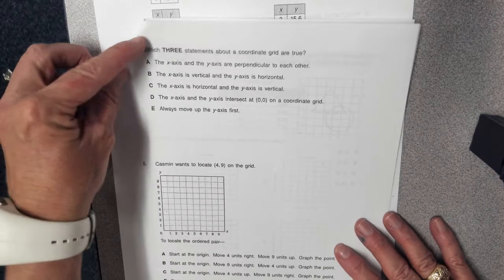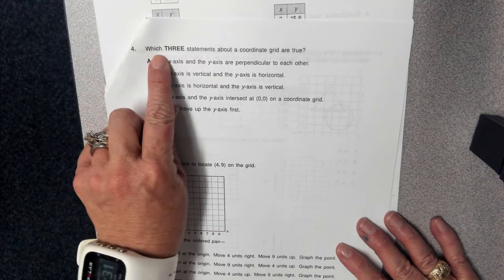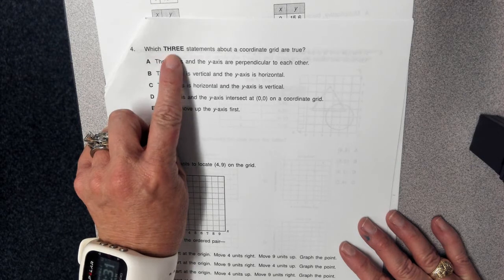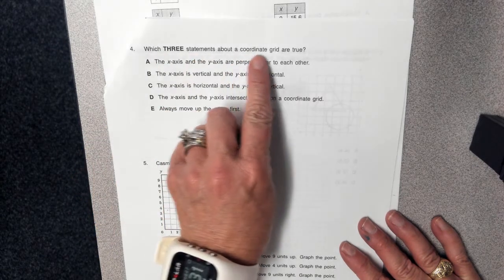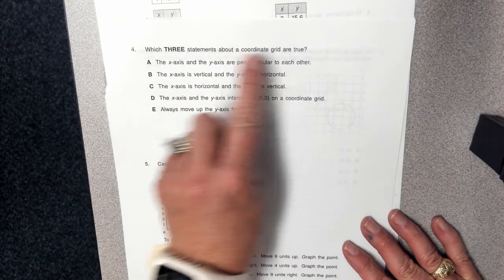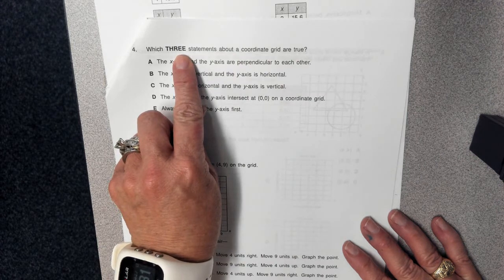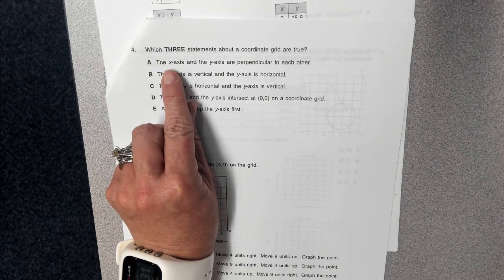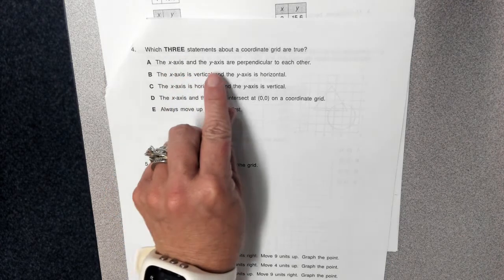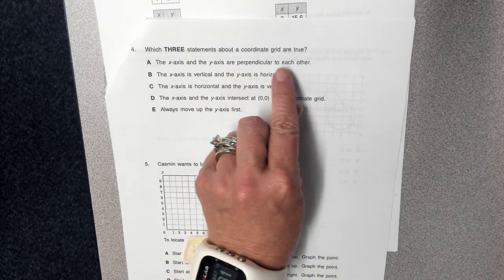Turn the page. Number 4. Remember, for number 4, you're going to be looking for which 3 statements about a coordinate grid are true. You need 3 statements that are true for this question. A. The x-axis and the y-axis are perpendicular to each other.